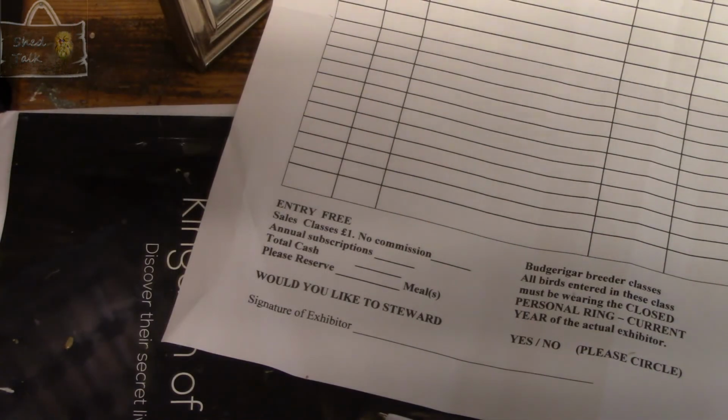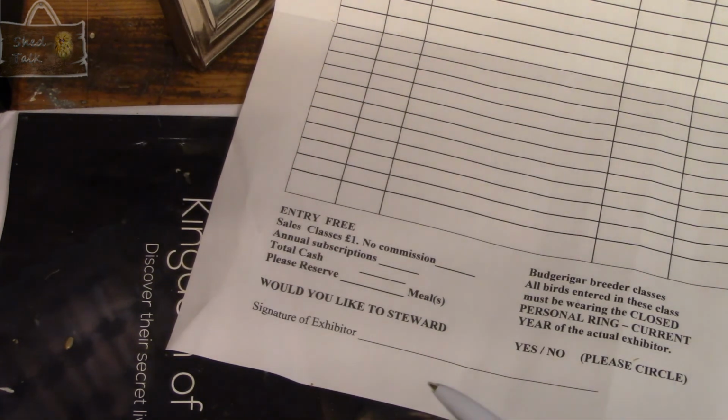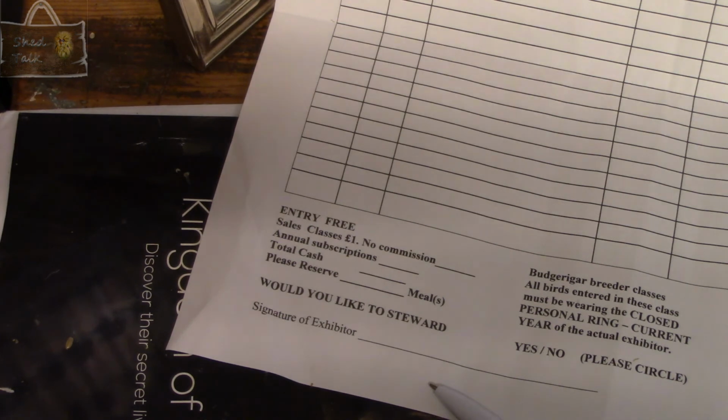Again, some judges don't like it. The majority of judges, if it's your first time showing or very early on in your showing career as a novice, then they like to interact with it. And finally, don't forget to sign it. So in most cases there's a requirement for you to sign the entry form.